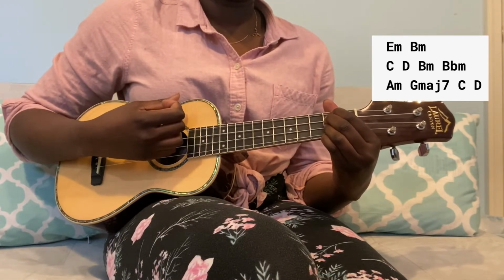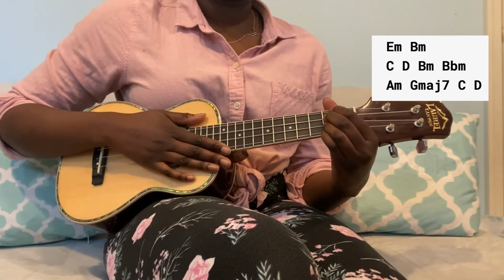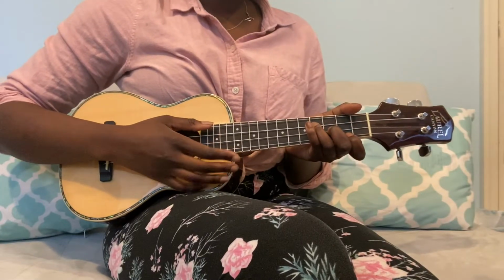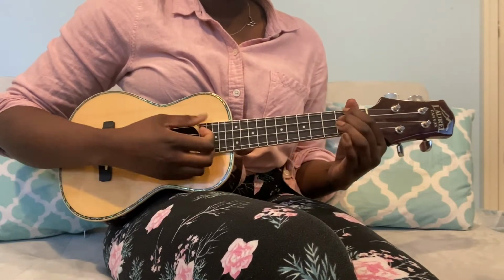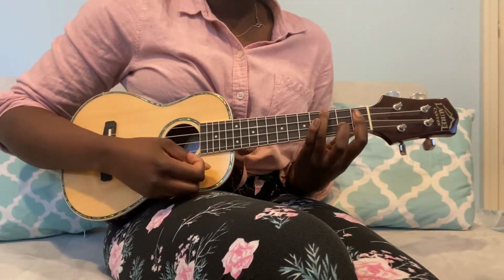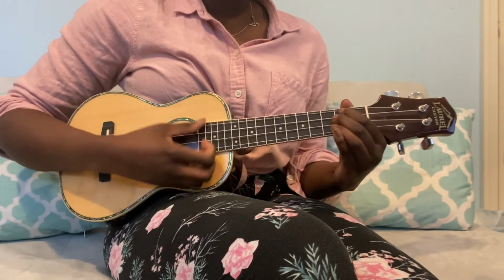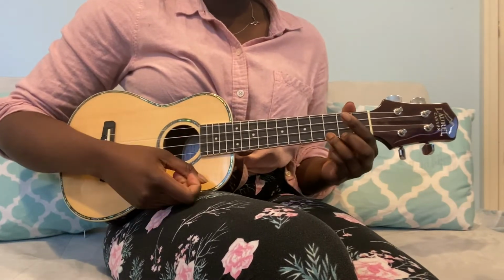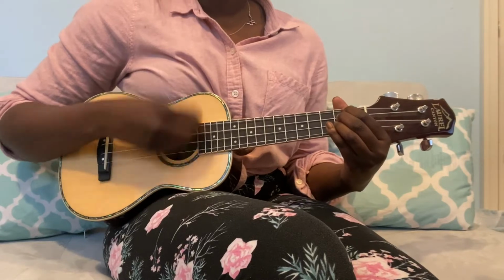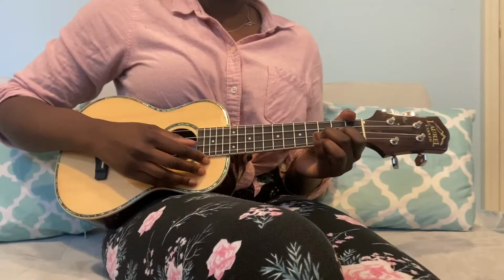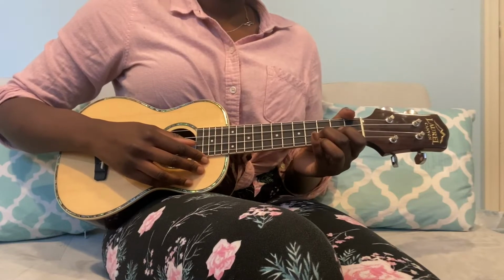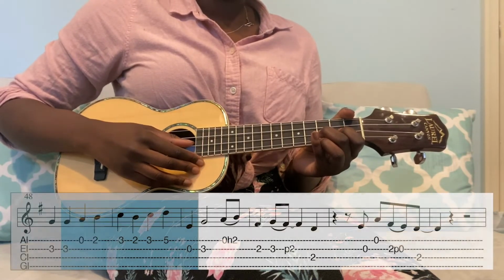And end with one quick down strum on D. Here's the bridge at tempo. And now we'll play the melody for the bridge. Here we go.